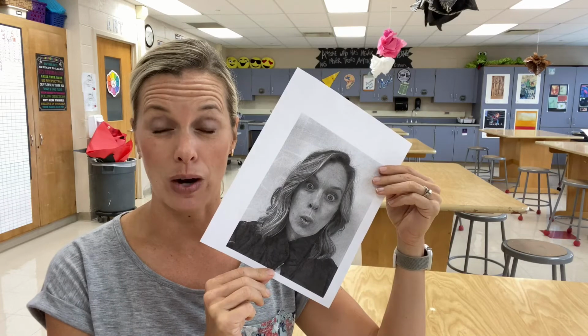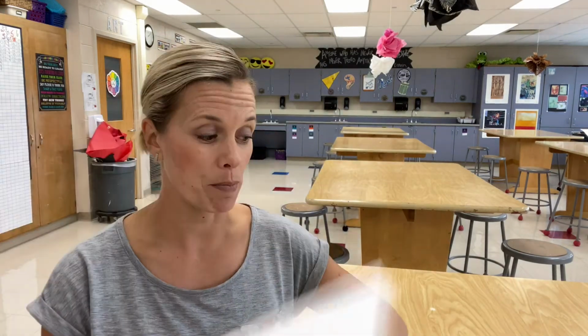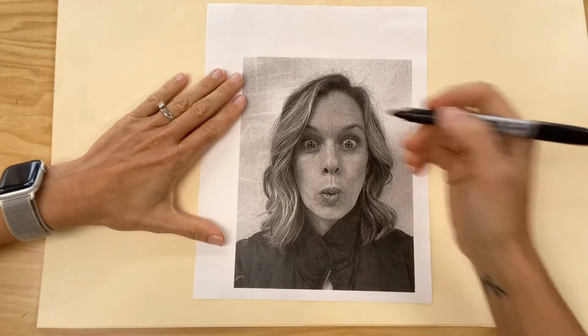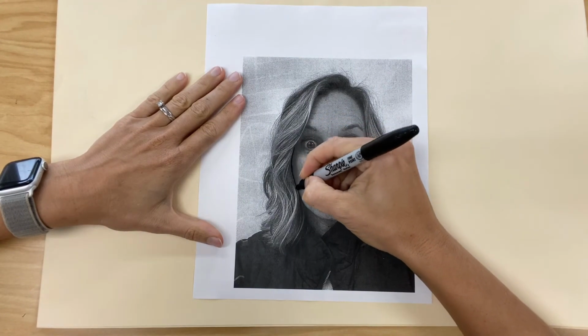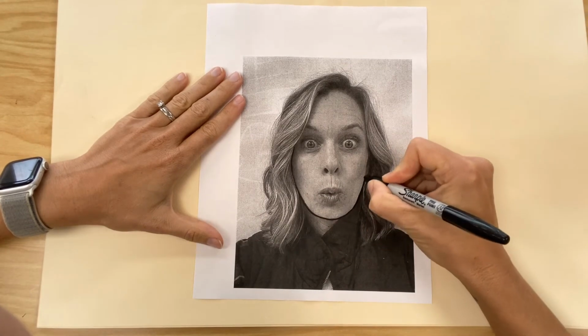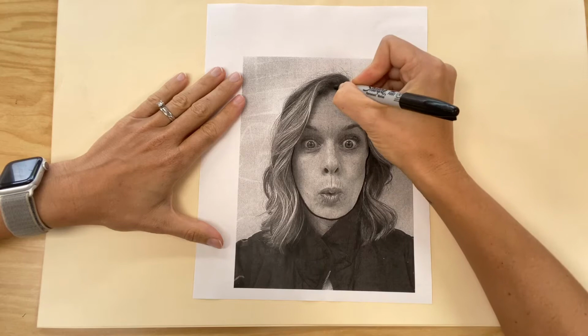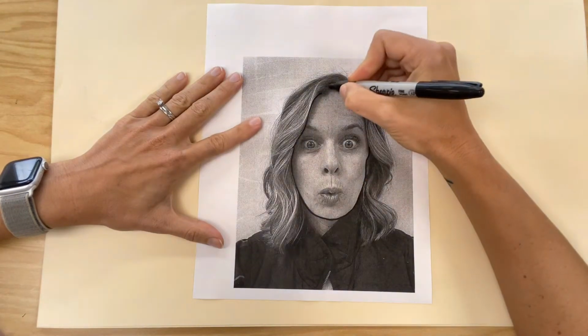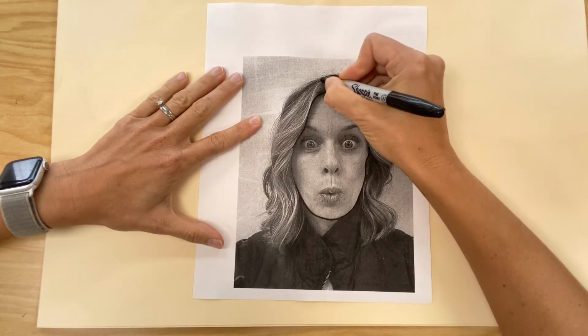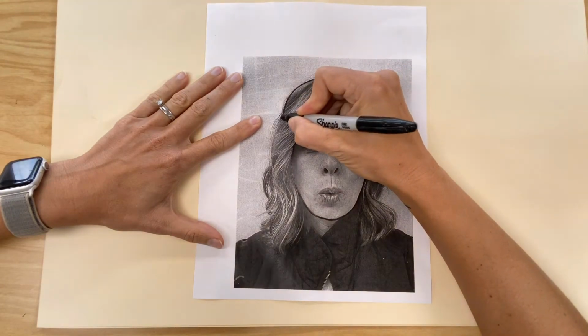But for step 1, all you need is your printout of yourself and your paper, pencil, eraser, and Sharpie. All right, here we go. First, you're going to take your grayscale image of yourself and a Sharpie, and you are going to outline all of the major details of your face, your hair, your facial features, your shoulders, and your clothes with a black Sharpie marker. Because printout paper is kind of thin, you might want a placemat or some sort of scrap paper underneath your photo paper, just because the Sharpie tends to bleed through.